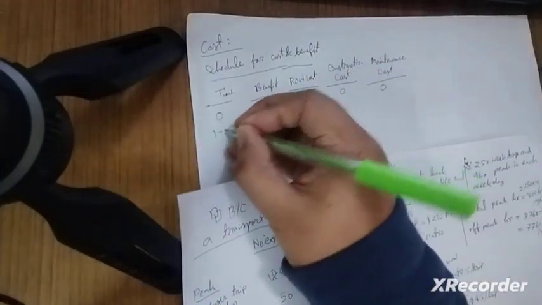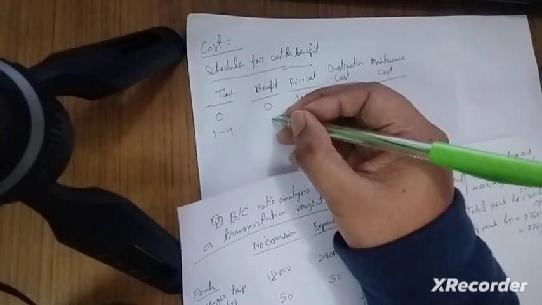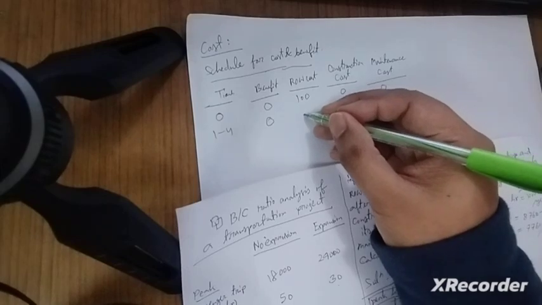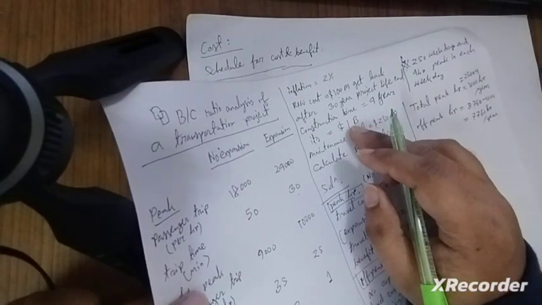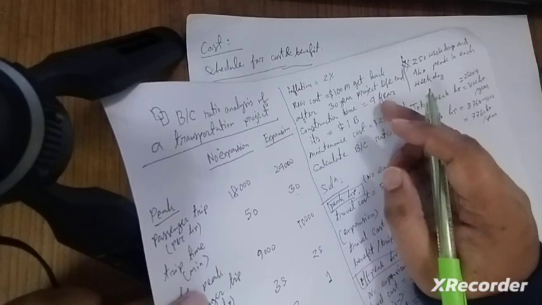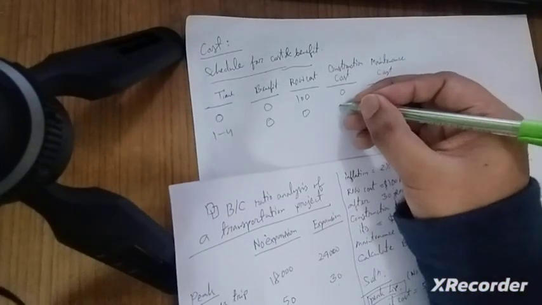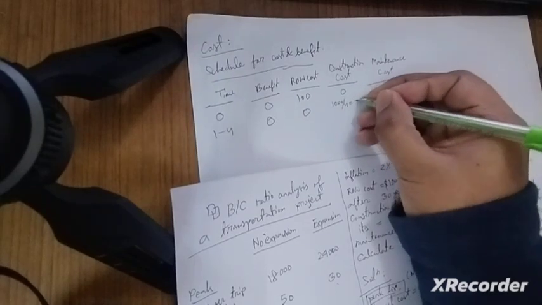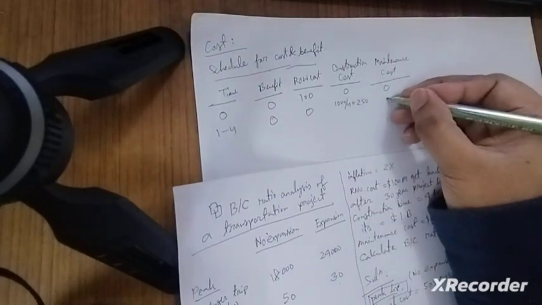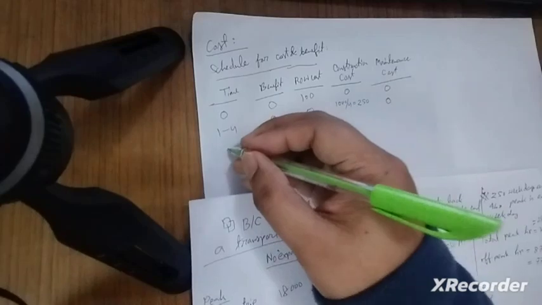So for years 1 to 4 the benefit will be 0 and there is no right of way cost. Our total construction cost is 1 billion, so 1000 divided by 4 gives us 250 million. There is no maintenance cost during construction.